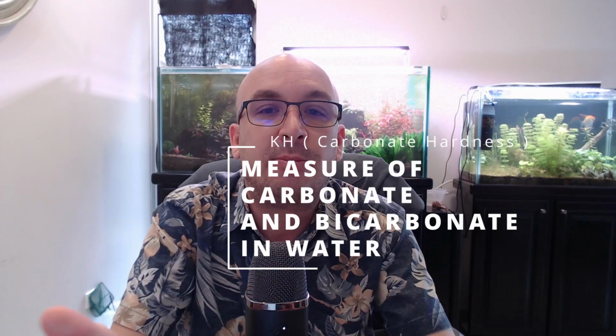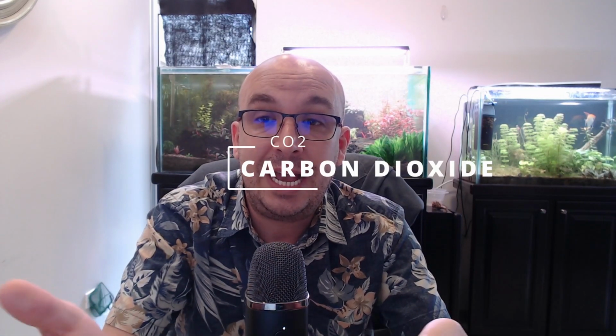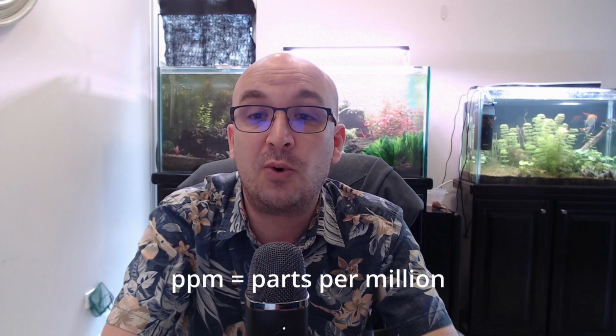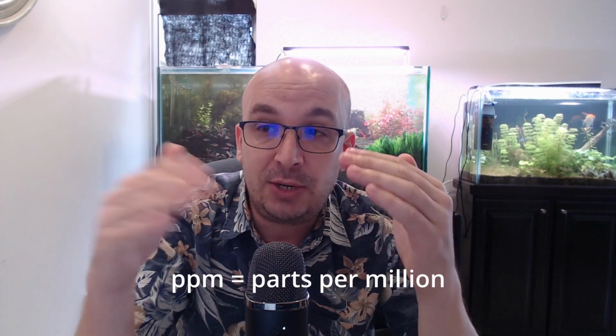KH is carbonate hardness. It's a measure of how much carbonate and bicarbonate ions are in the water. And finally, CO2, carbon dioxide. It's a gas that's present in the atmosphere. In the atmosphere, its concentration is about 424 ppm as of this recording. The equilibrium between the atmospheric carbon dioxide and the carbon dioxide that dissolves in the water naturally is about 2 to 3 ppm.